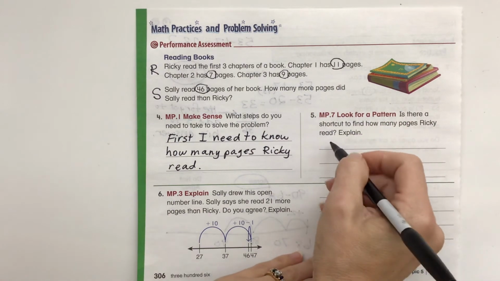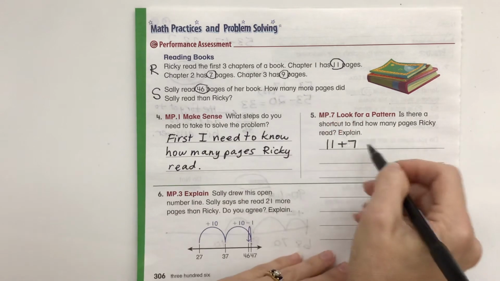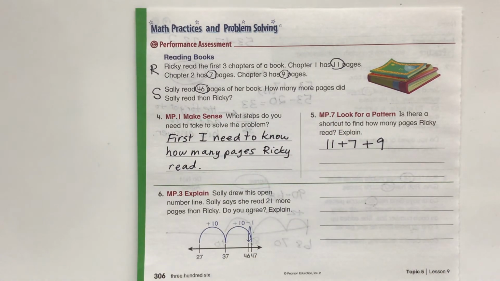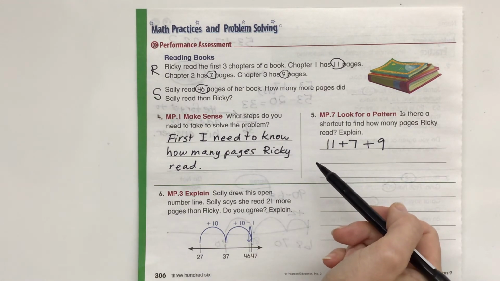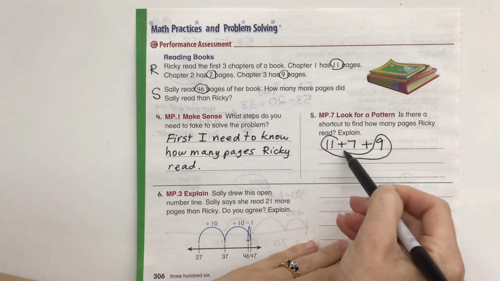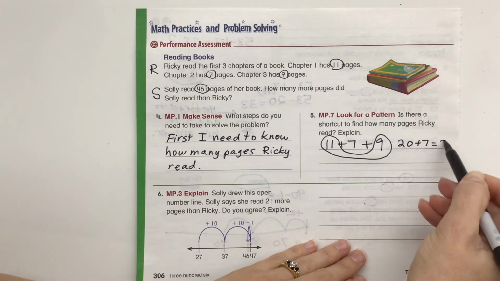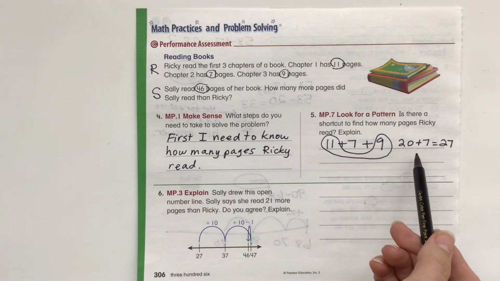Explain. So we know he read 11 plus 7 plus 9. So let's see if we can find a grouping. I know we normally look for groups of 10 or we look for our doubles facts, but take a look at this. 11 plus 9 equals 20. So 20 plus 7 equals 27. So we know that Ricky read 27 pages, right?